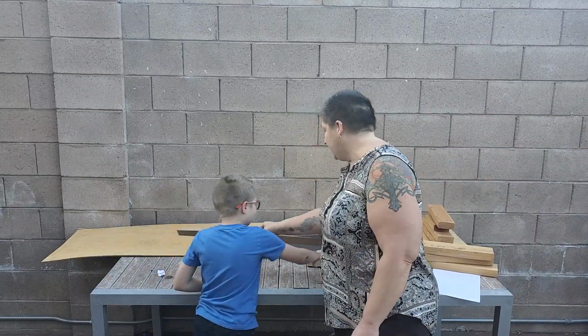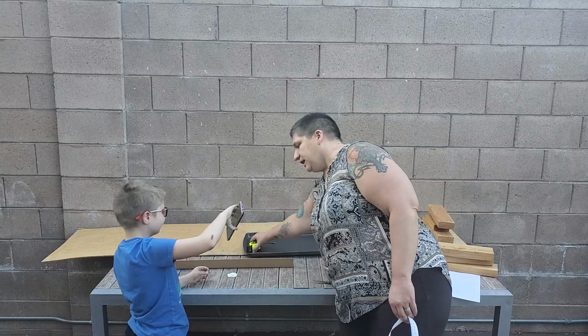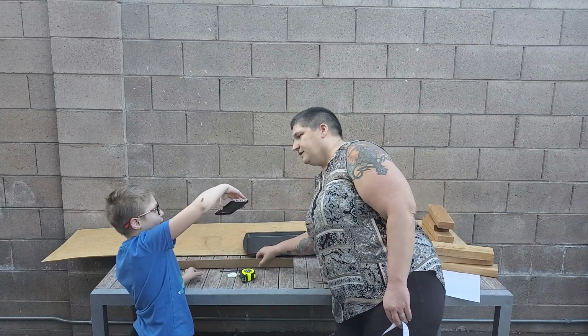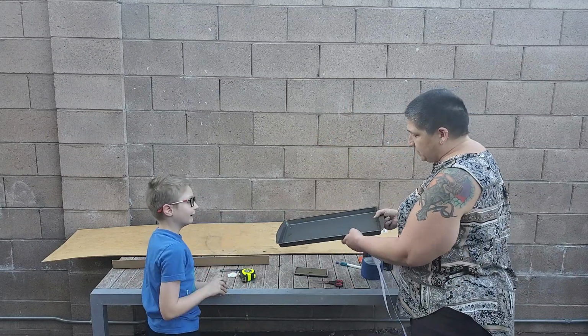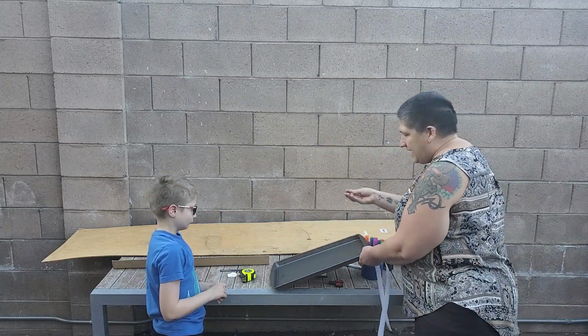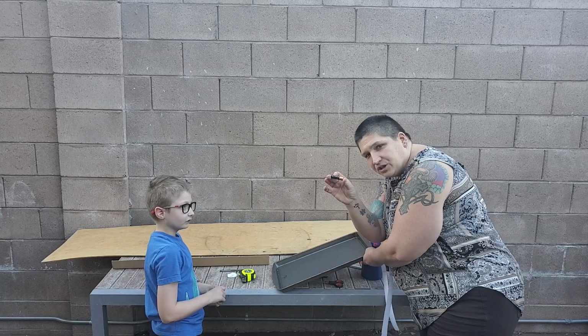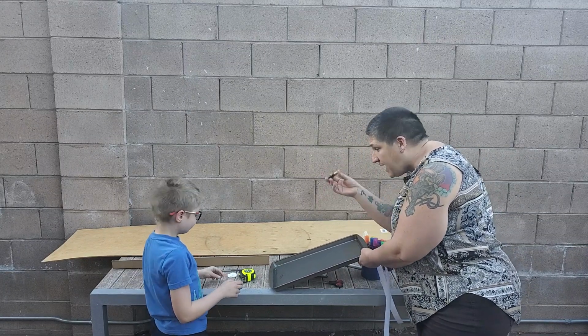Can you use a phone like this? No, it'd be too small. That's a good question, though. But you can use something a little bit longer like this, and even a battery or any cylindrical item, a pencil, a pen.